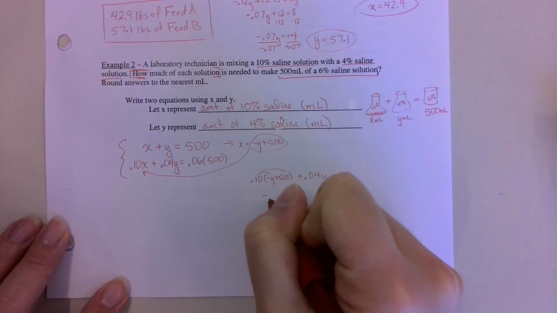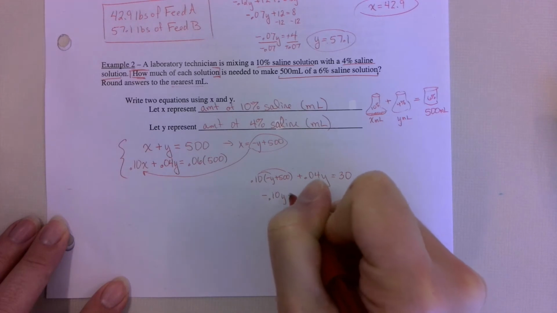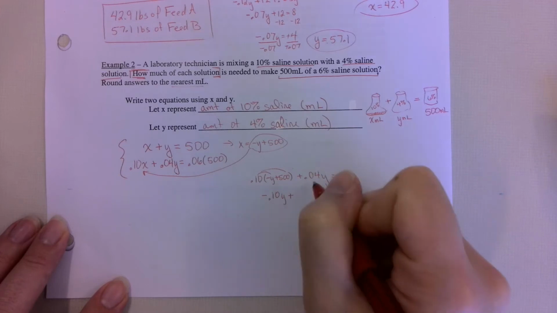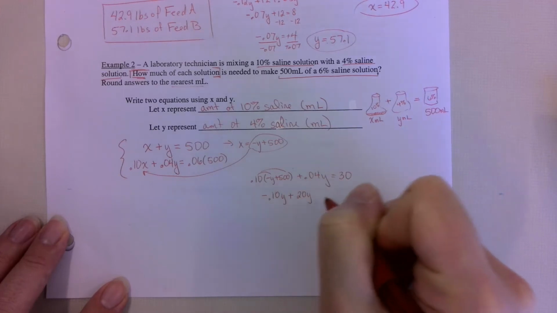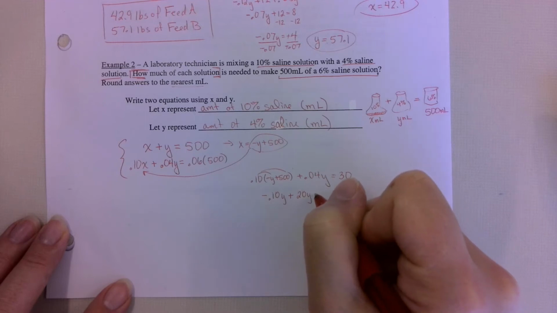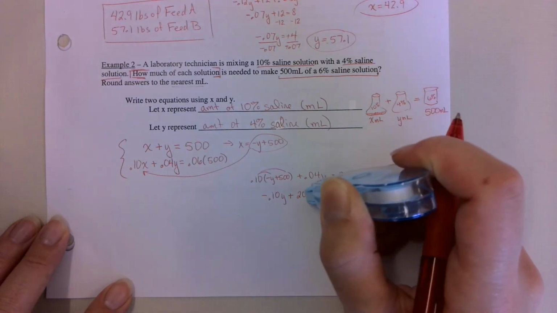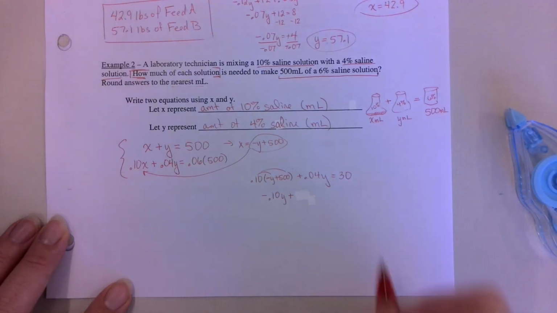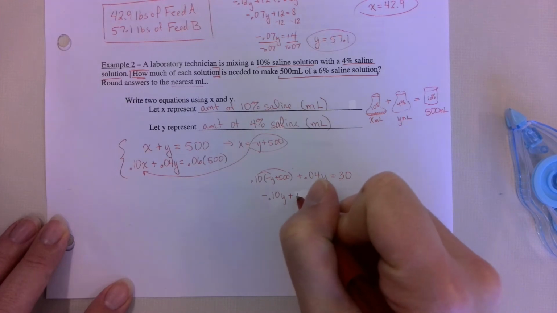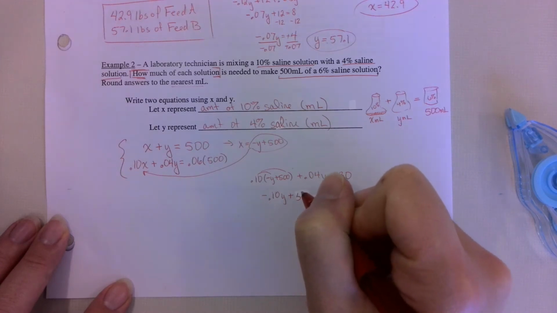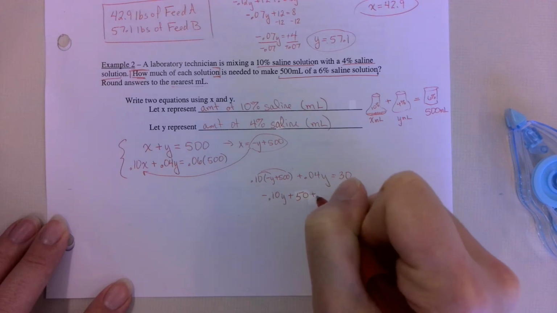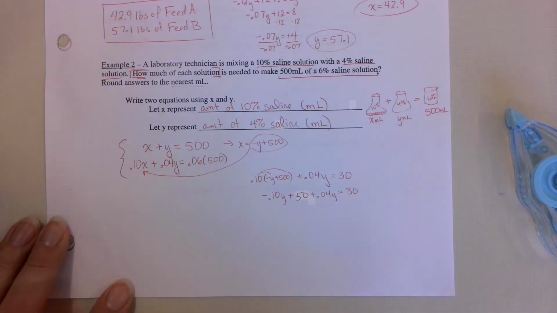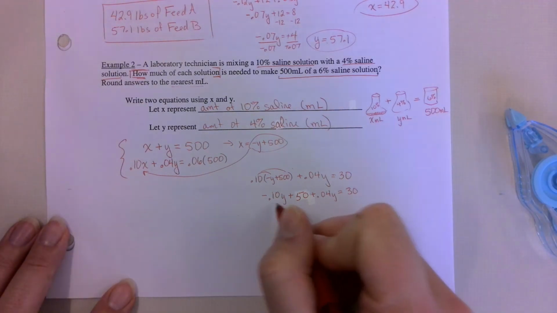So negative 0.10Y plus 20, right, because 5 times 4, and then move the decimal, 20Y is, oh, not 20Y, just 20. Sorry, I moved on. I'm sorry, I just did that wrong. I was taking that times 5, or times 4. Okay, this would just be 50, all right? And then we have our plus 0.04Y equals 30.